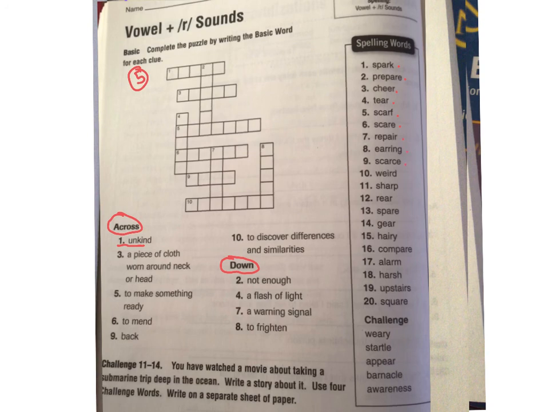That means there's not very much of something. Weird, sharp, rear, spare, like a spare tire, gear, hairy, compare, alarm, harsh, upstairs, and square. All right, so who saw the word before me. Okay, I was looking at number 18, harsh. Was anyone else looking at that? If I'm unkind to somebody, I'm harsh to them.